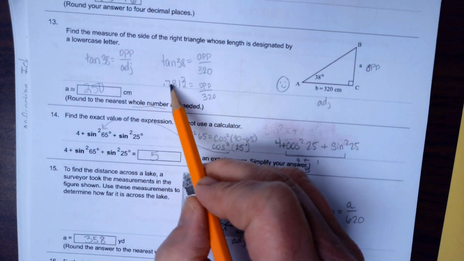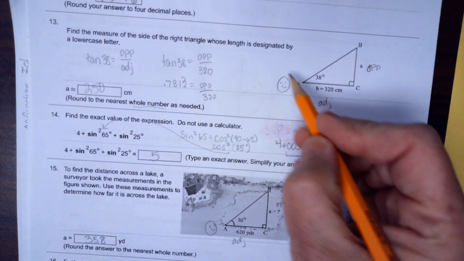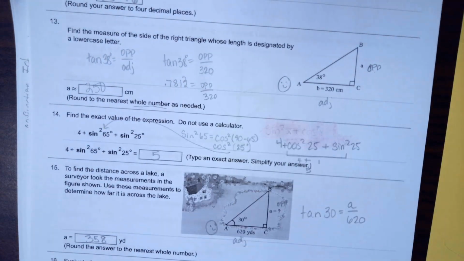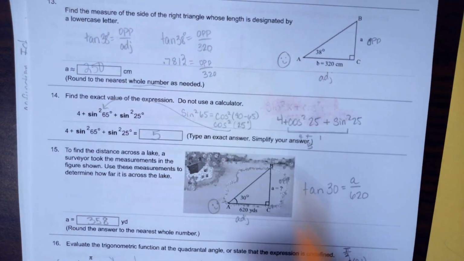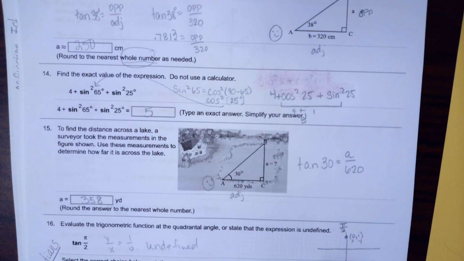I find that value using my calculator. I'm in degree mode still because this is degrees. And then I solve my equation by multiplying by 320. It says round to the nearest whole number.